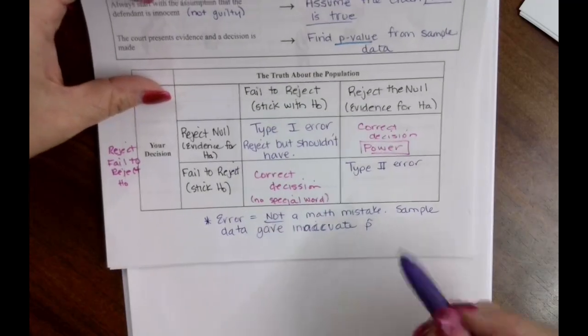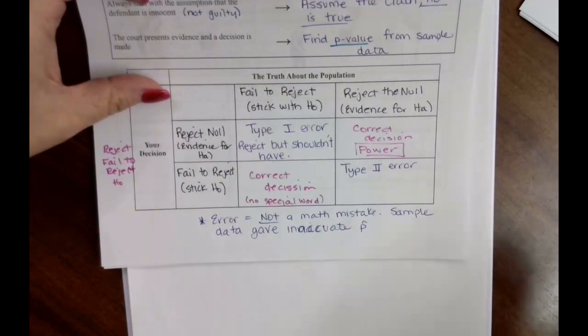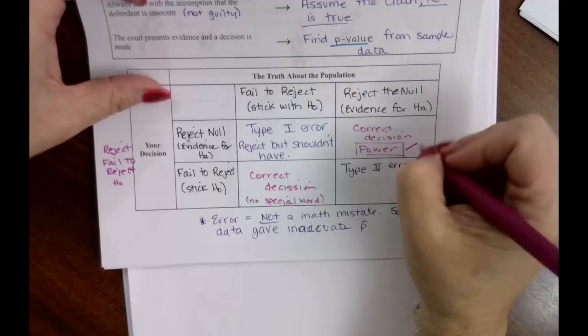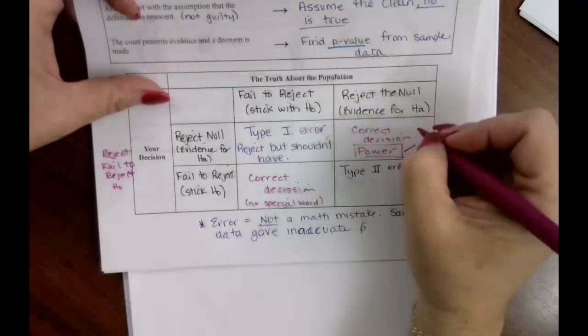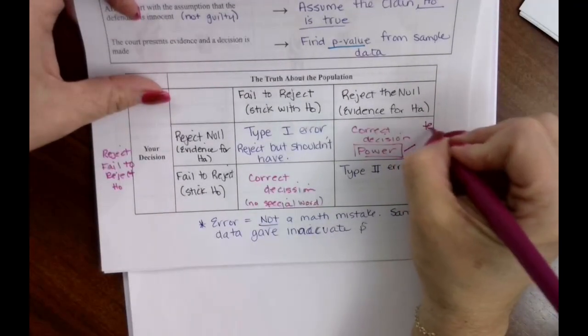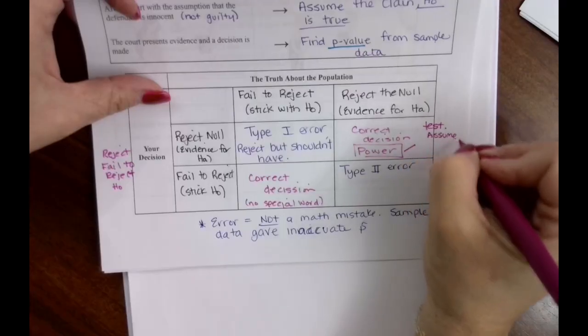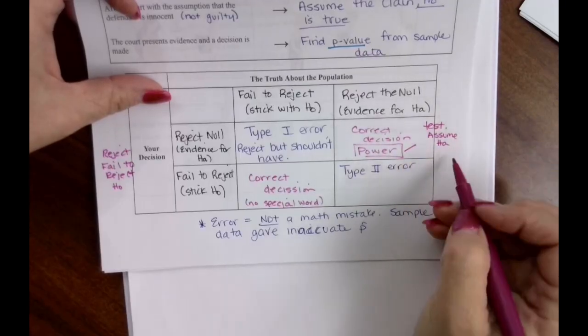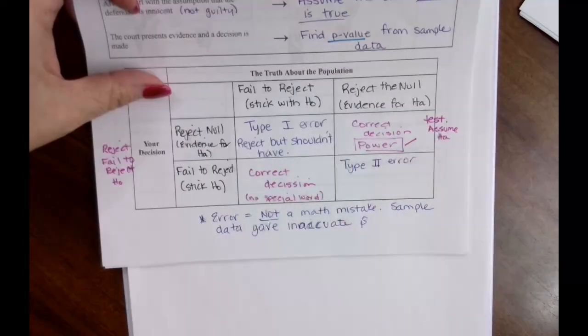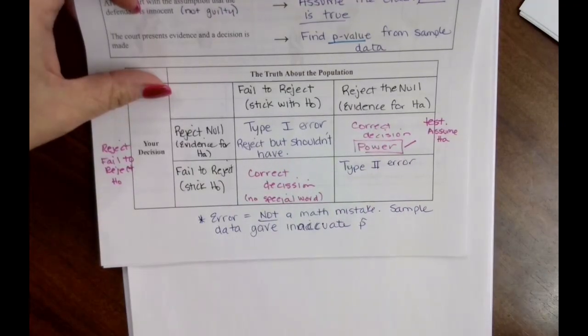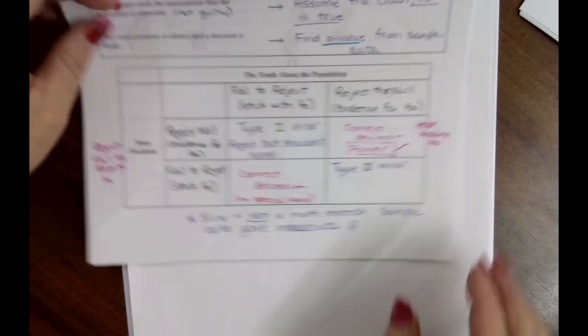And when we talk about power here, this power is because, and let me reiterate this one more time, because we run a test, we assume H sub A is going to be correct. So that's why this decision has a special name there of power. All right? Okay, let's keep going.